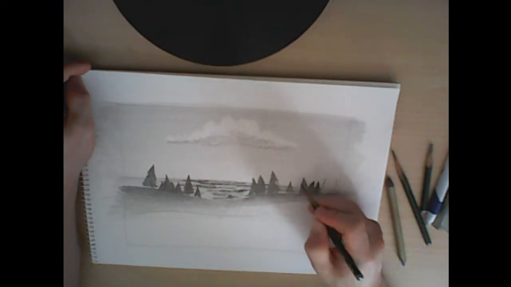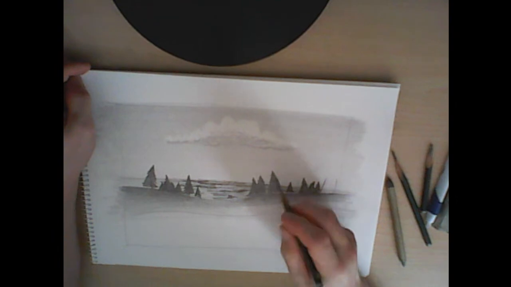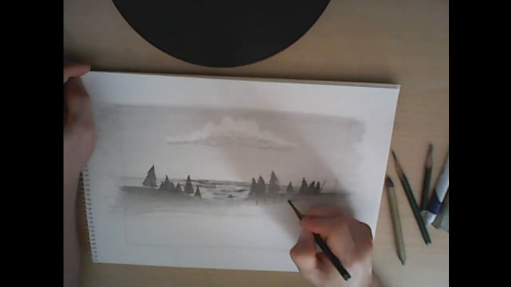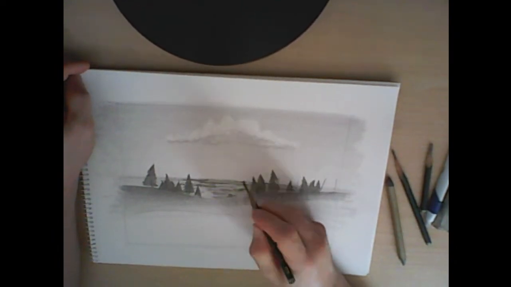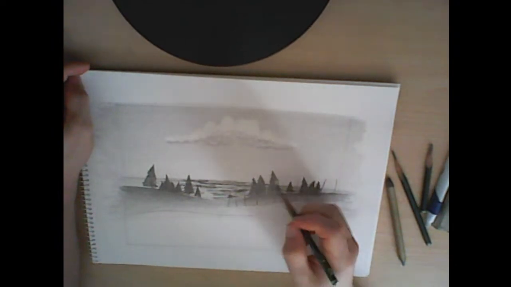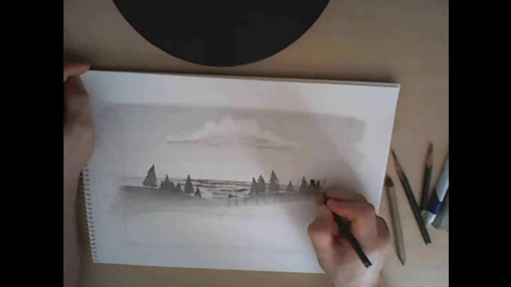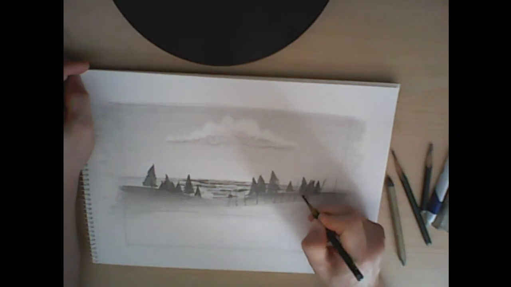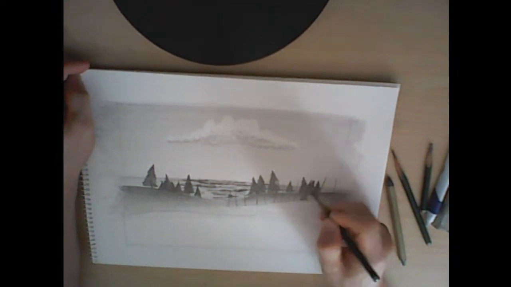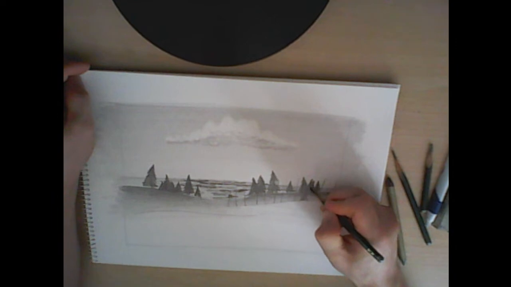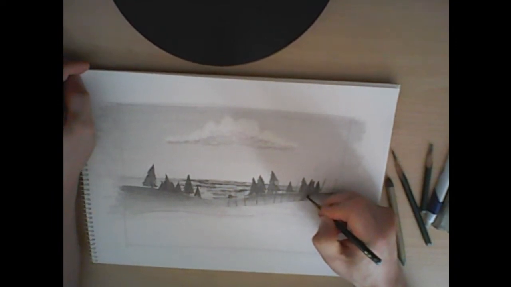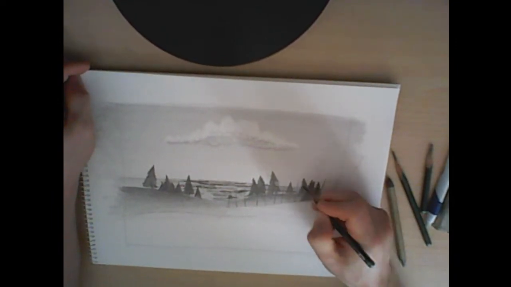Have a tree right there, one right there. I'm first indicating all the positions of the trees with some trunks. Okay, and then I'm gonna start to draw them. Same way as at the hill behind them.